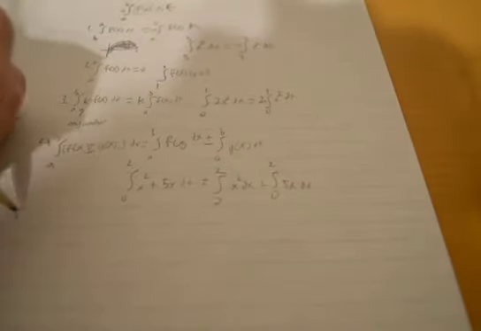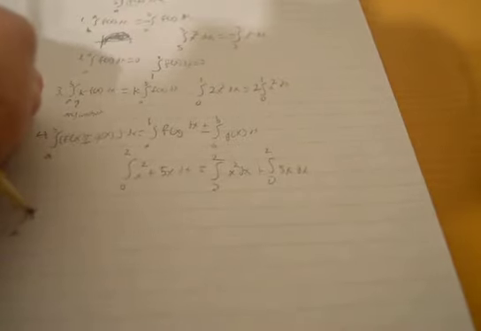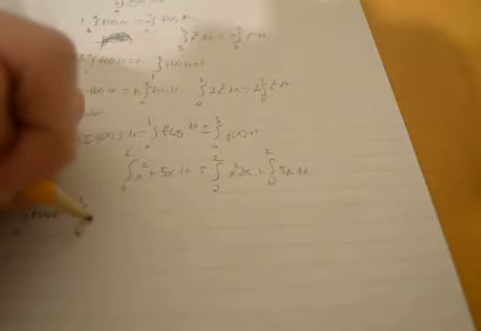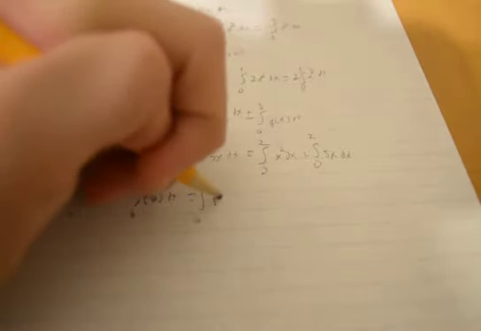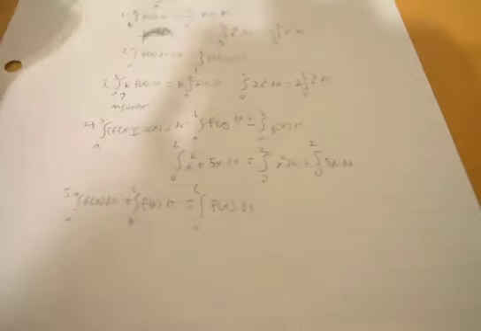And also, we have this step right here, the integral from a to b of f of x dx plus the integral from b to c of f of x dx is equal to the integral from a to c of f of x dx.